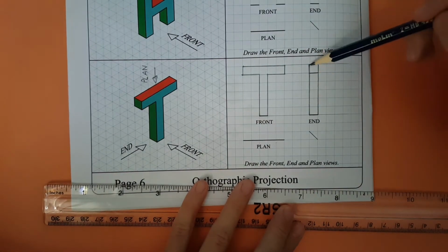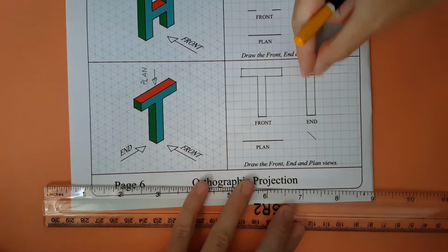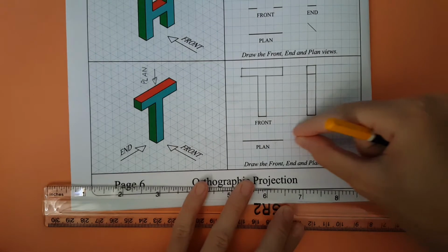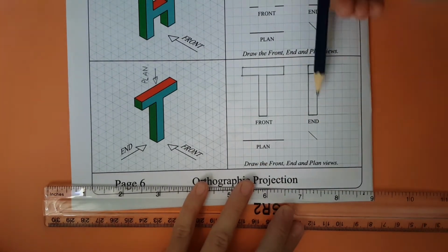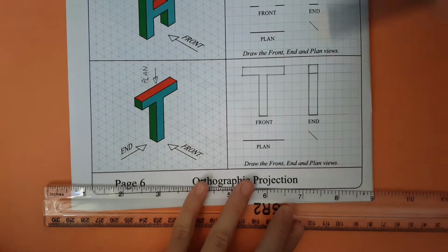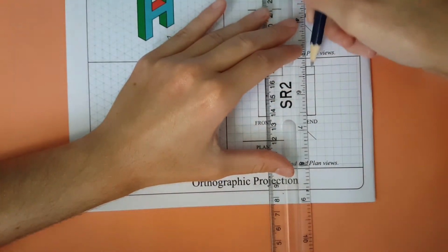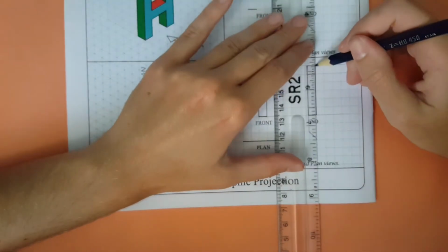Instead, I'm going to take the width of our plan from the end. This is because we are working with the same solid block. Therefore, both the end and the plan are going to have the same width. And let's project those lines by using the 45-degree projection line.